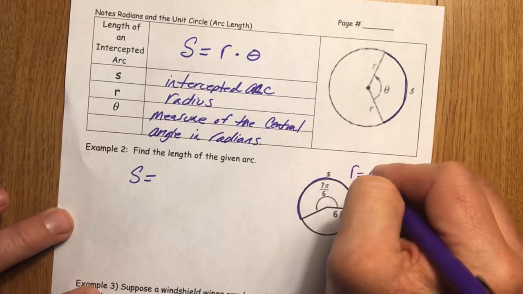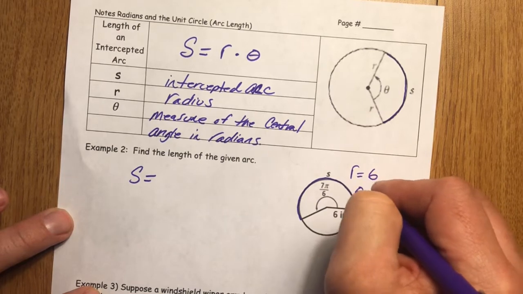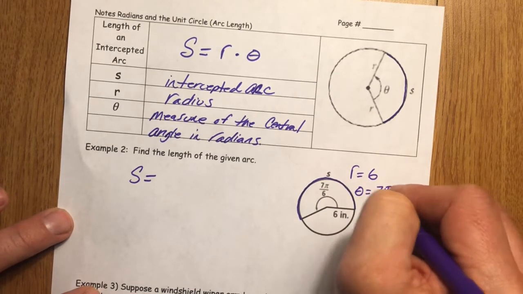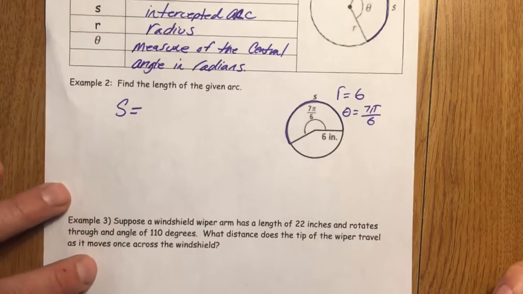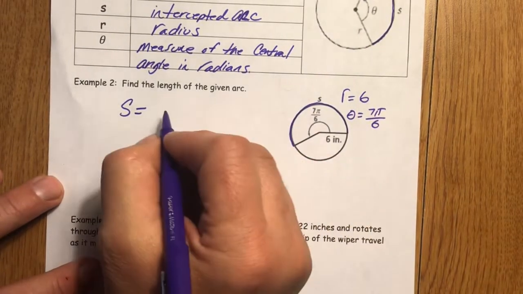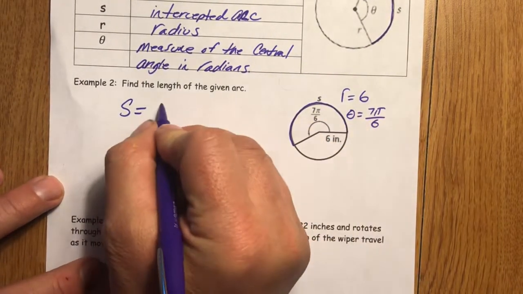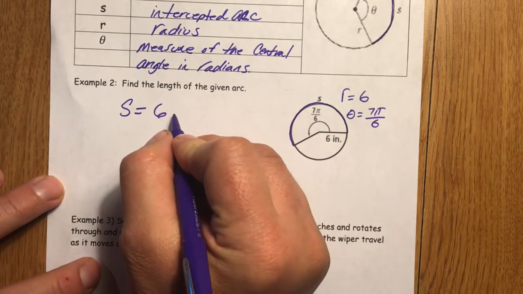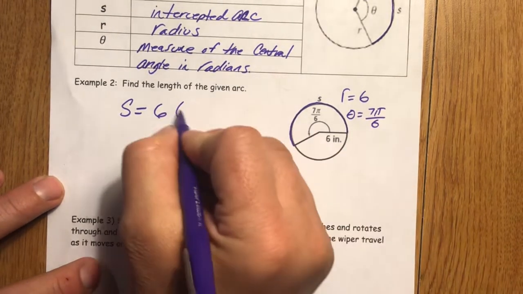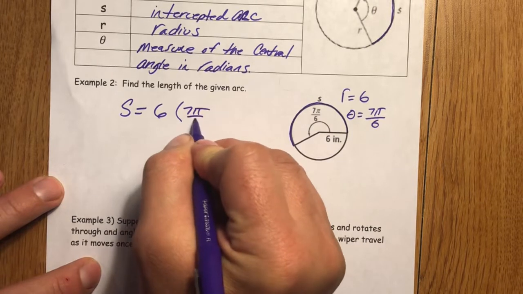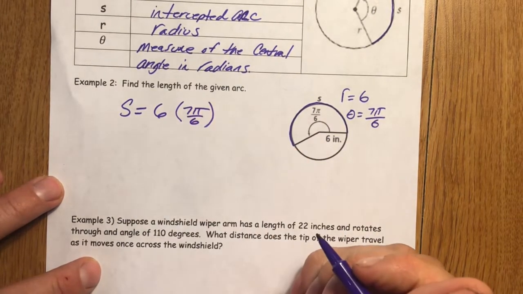So R equals 6, and theta equals 7 pi over 6. So I'm going to take R, which is 6, and multiply that times 7 pi over 6.